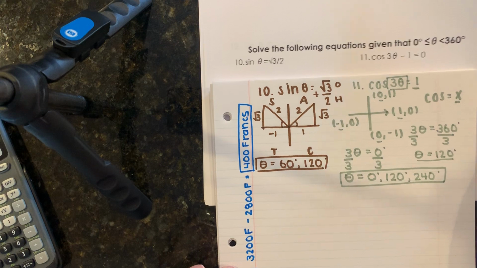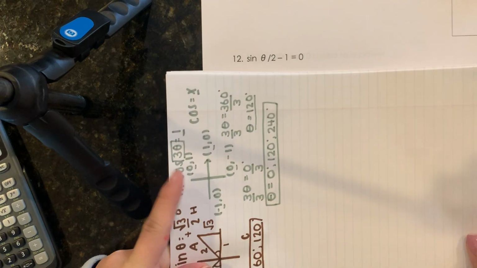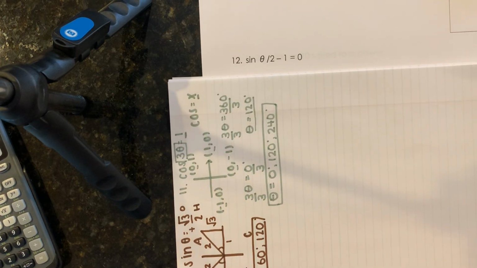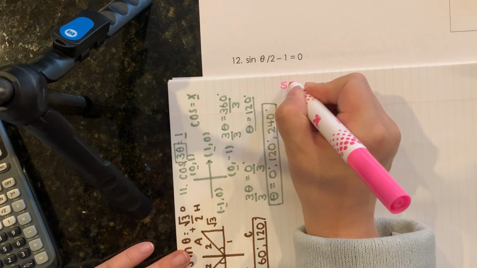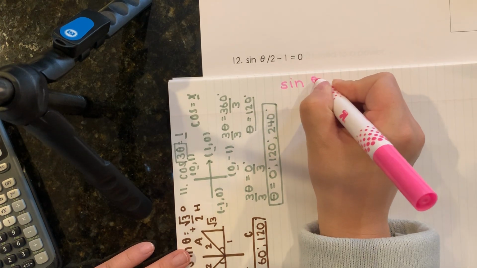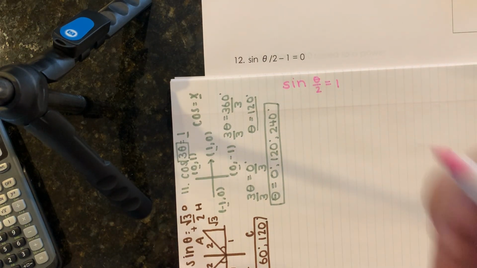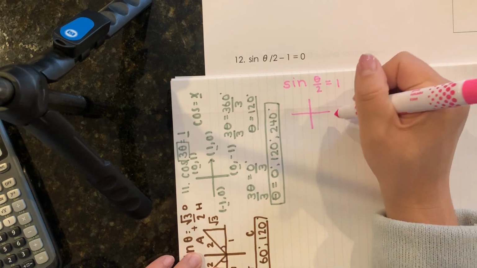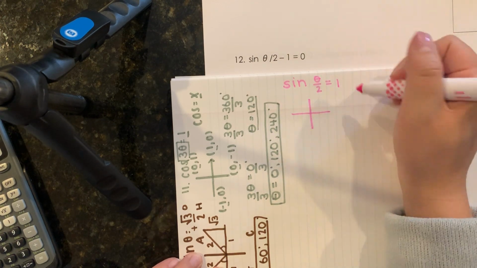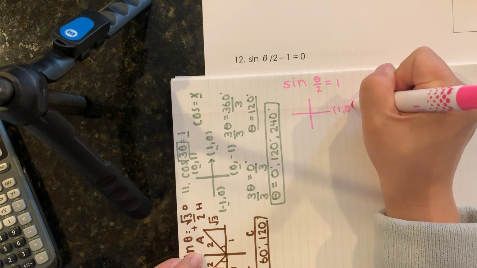Now remember this, because when we go to number 12, I don't have it written there, but we have sine of theta over 2 minus 1 is equal to 0. So just like on the last problem, I'm going to move the 1 to the other side to give us sine of theta over 2 is equal to 1. Just like on the last problem, we don't have a reference triangle that has an opposite of 1 and a hypotenuse of 1, so I'm going to use the unit circle.